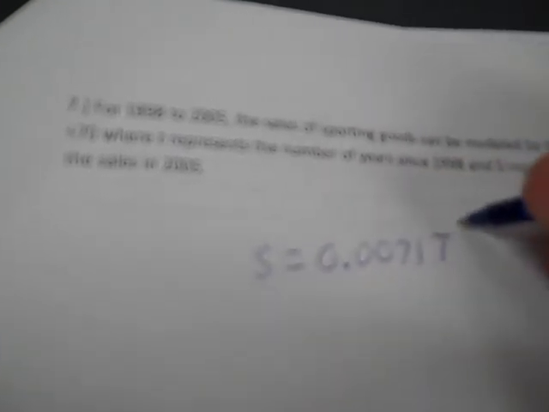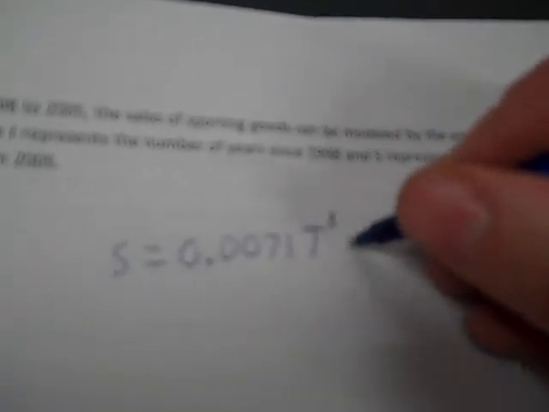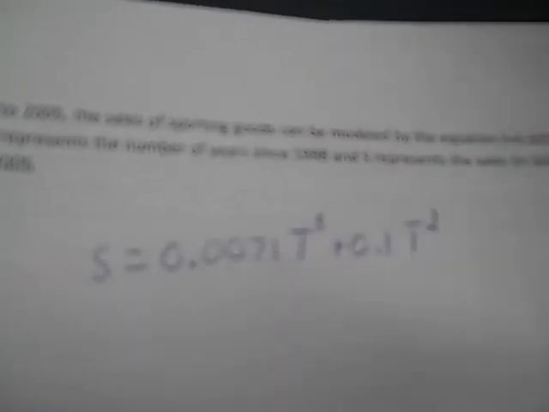Okay, now you got a couple story problems. For 1998 to 2005, the sales of sporting goods can be modeled by this equation here. So I'm going to write it out. 0.0071. Put a capital T so you don't think it's a plus. Plus 0.1 capital T to the second. Plus 1.4 capital T. And don't forget we have a constant of 70. Okay, T represents the number of years since 1998. F represents the sales in billions. Calculate the sales in the year 2005.